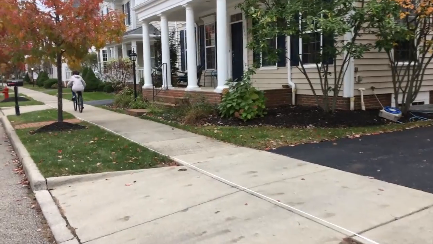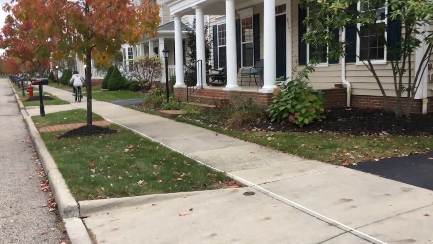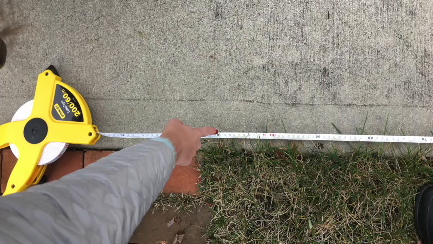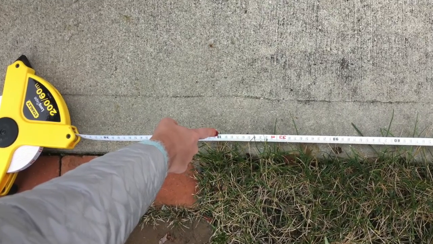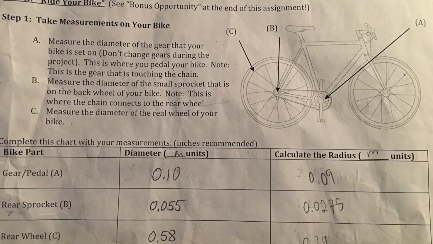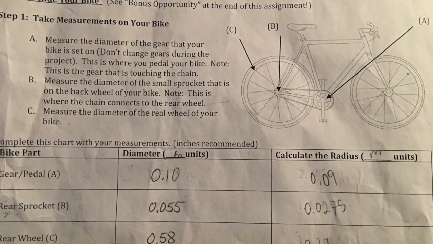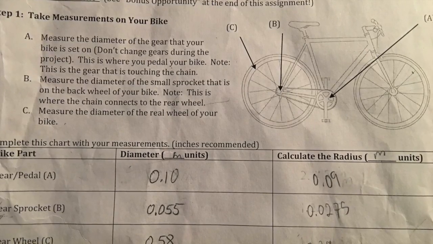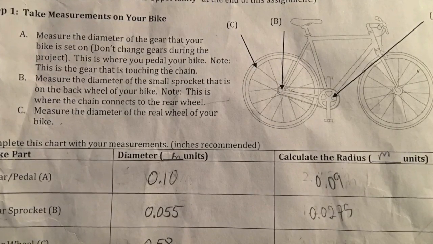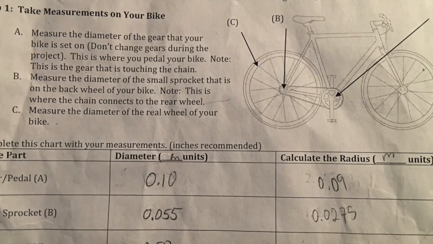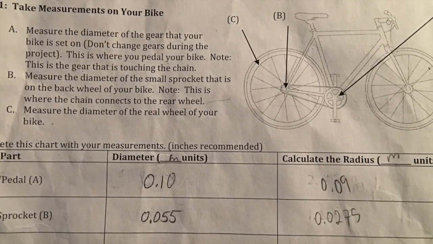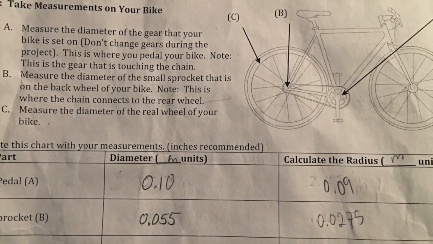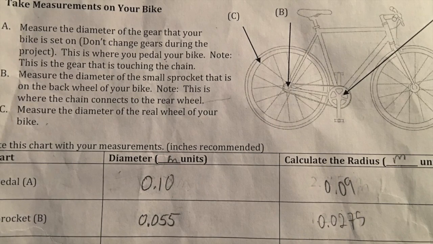When I stopped, as you can see with the white tape measure that's left of my bicycle, that distance is the distance where I stopped after 10 revolutions. Here you can see the results of my measurements. The radius of my gear pedal was 0.09 meters, the rear sprocket was 0.0275 meters, and the rear wheel was 0.29 meters. We measured centimeters, and then we moved the decimal over 2 times to the left to get meters.